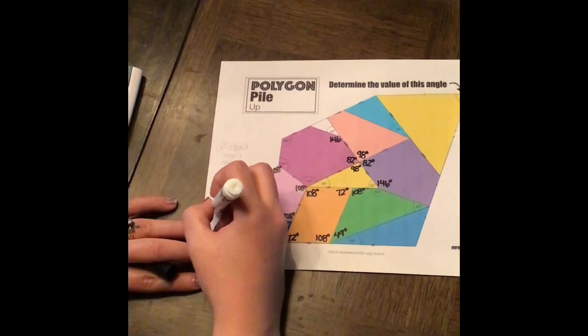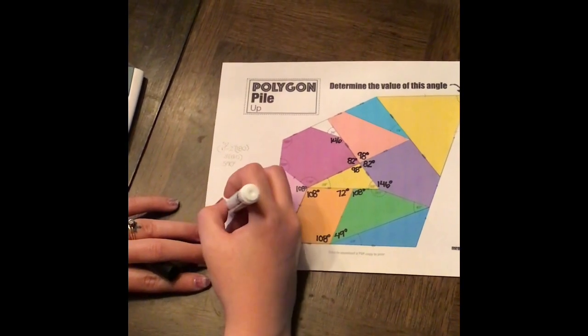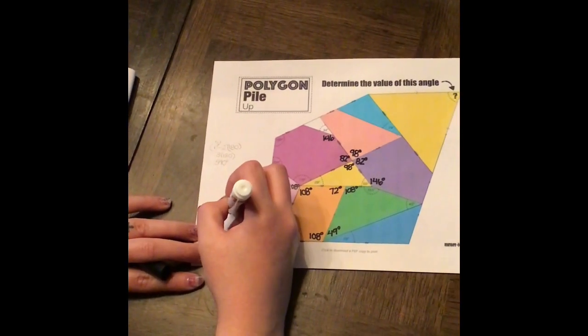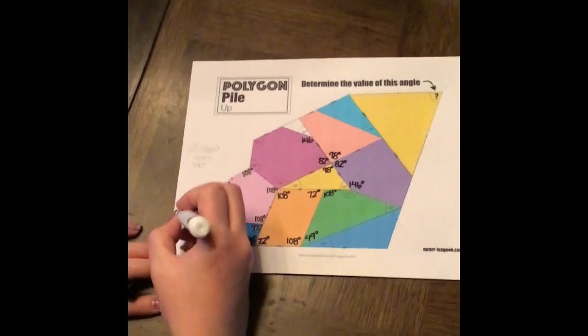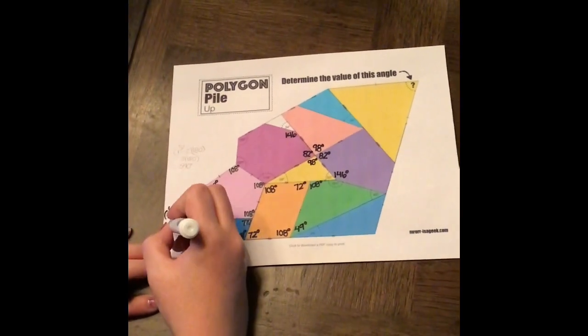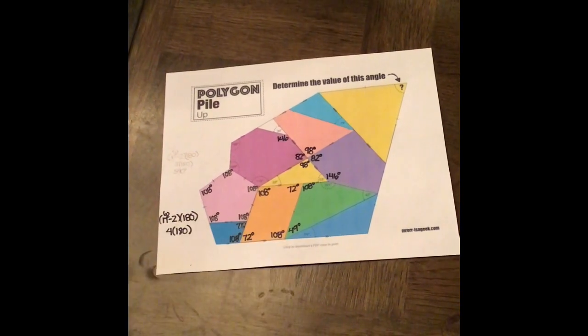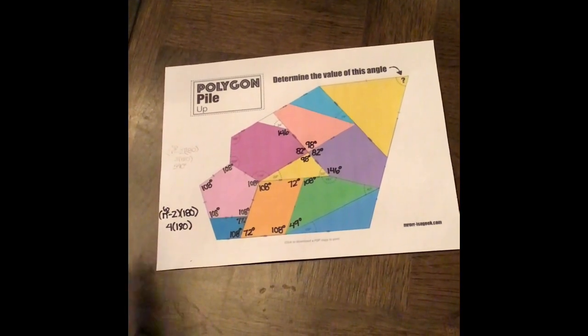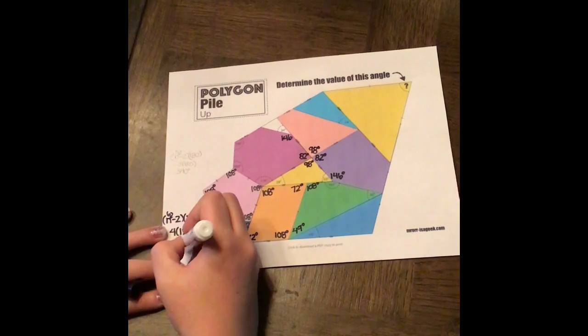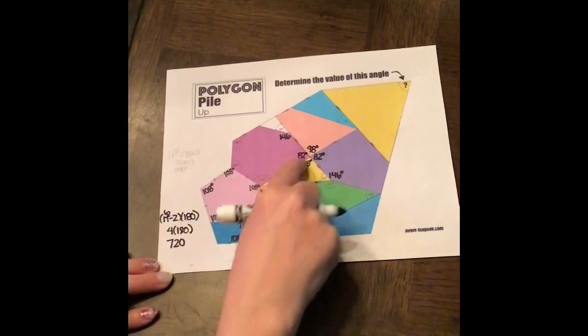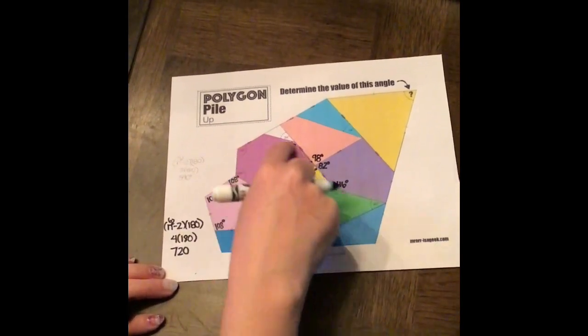So I'm going to use my n minus 2 times 180. Only this time for n, I'm going to plug in that 6. So here I would have 6 plugged in there, which would give me 4 times 180. I put that in my calculator, I get 720. So I know that all these angles in this purplish shape have to add up to 720.